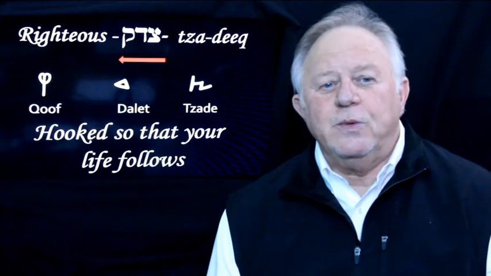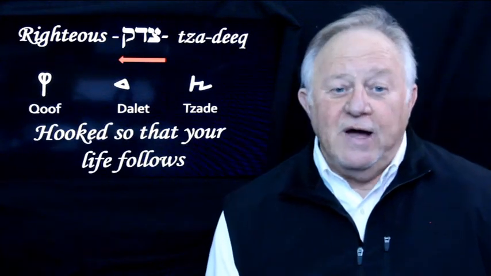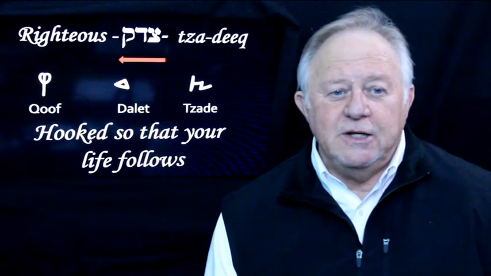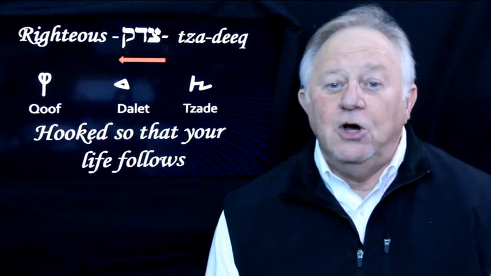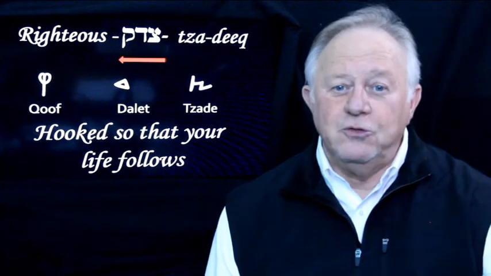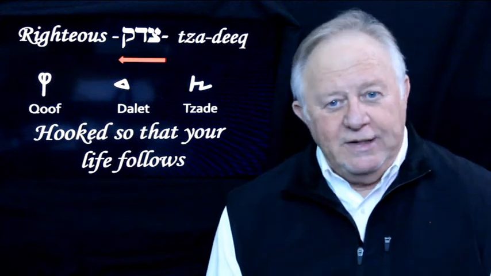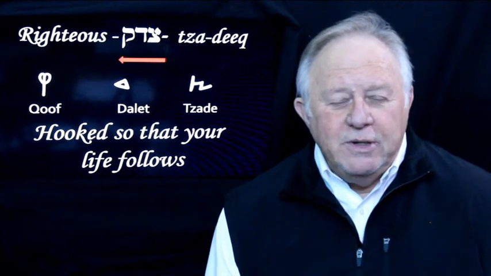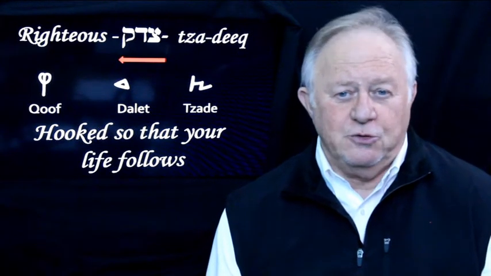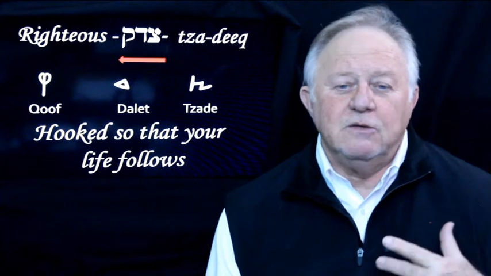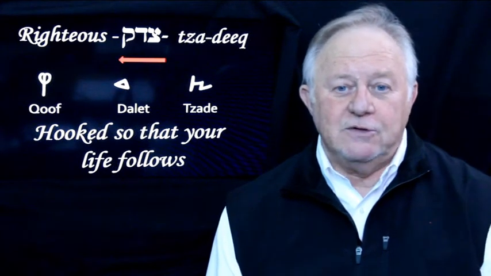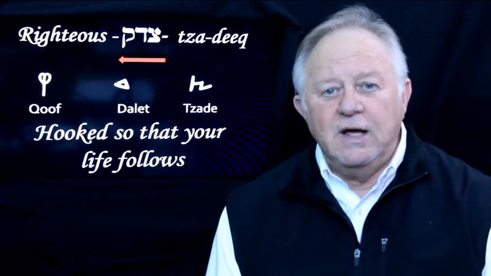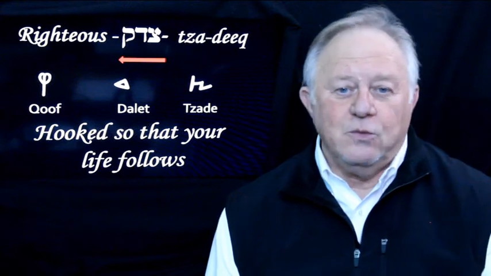So as we begin to look a little deeper at this word righteous, we find that using those pictorial forms of the alphabet, the word righteous simply means hooked so that your life follows. Hooked so that you follow through the door or the pathway of life. Well, in the natural, that obviously could give us a word picture that maybe wouldn't be too enticing, but when we think about it from a spiritual perspective, what we need to understand is that if we are hooked on kingdom perspectives, if we are hooked on God's purposes and on God's desires and on God's ways so that we follow Him, that is what makes us righteous.